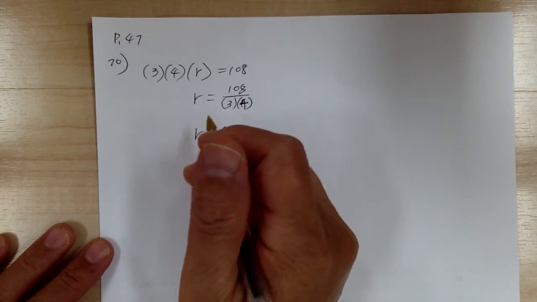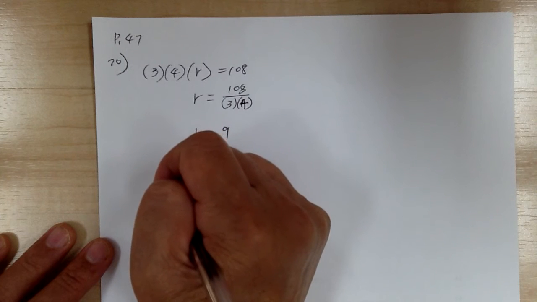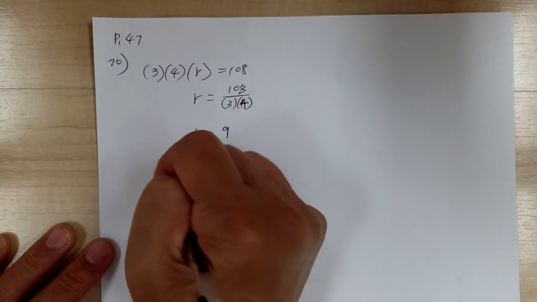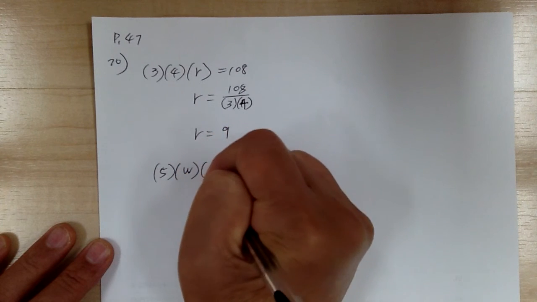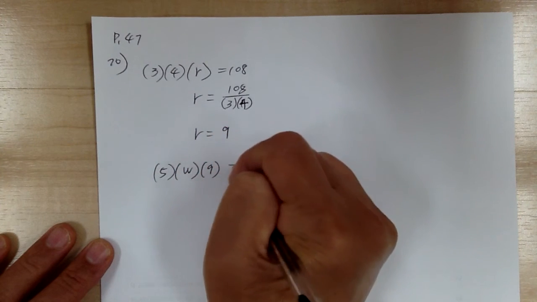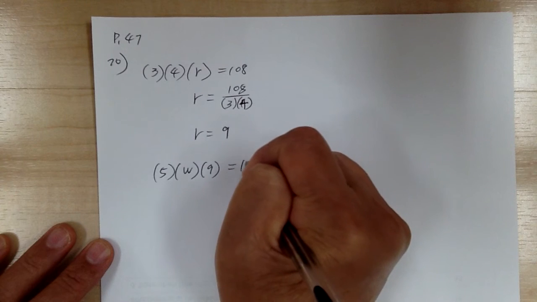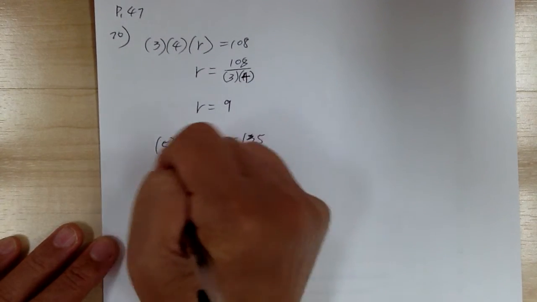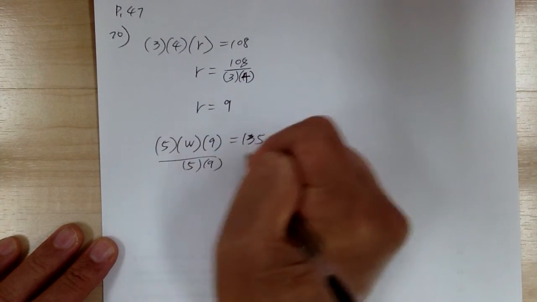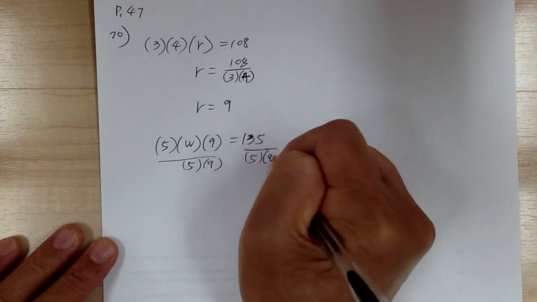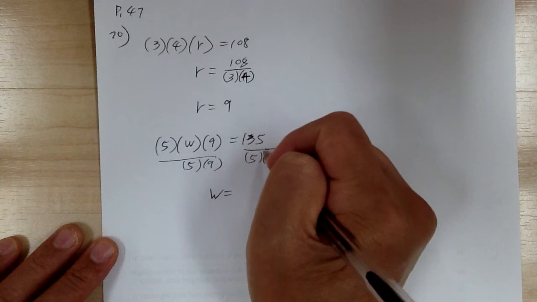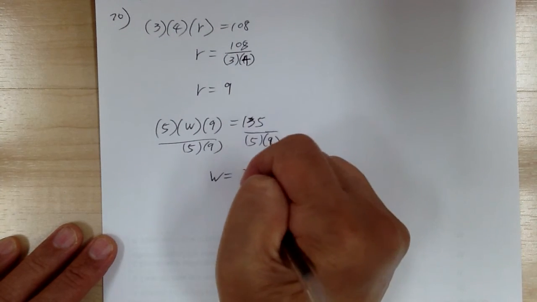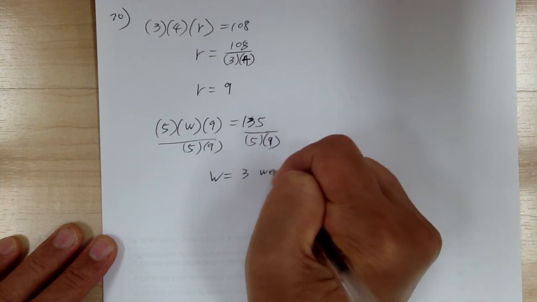It says at the same rate, how many weeks with 5 men? So 5 men times number of weeks times the rate will equal 135. Divide by 5 and 9. So W will equal, again, you can do a lot of cancellation, 3 weeks.